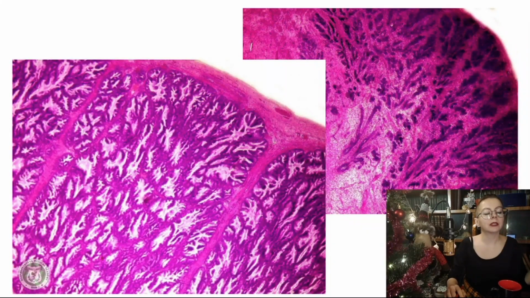Then prostate. Prostate might be confused slightly with mammary gland, but it has a very unique appearance, like frozen water on the window, frozen landscape. And you can see that secretory portions are not spherical or rounded, but very branched and have a special appearance, very unique.